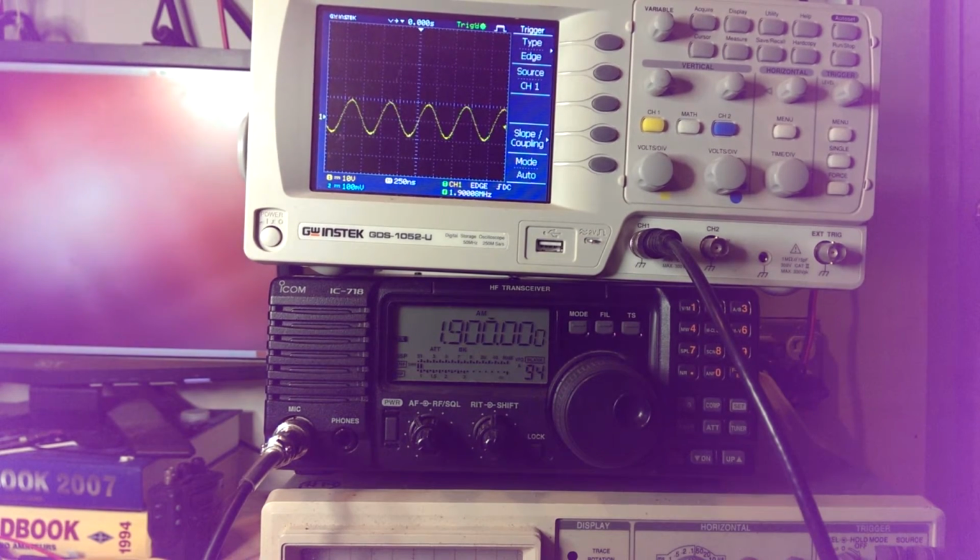So you can see the difference between AM and single sideband. And I hope that answers your question on what the waveform looks like and the difference between AM and single sideband.